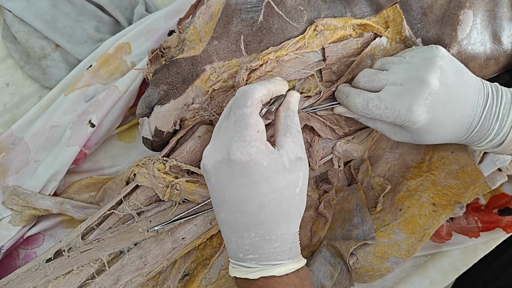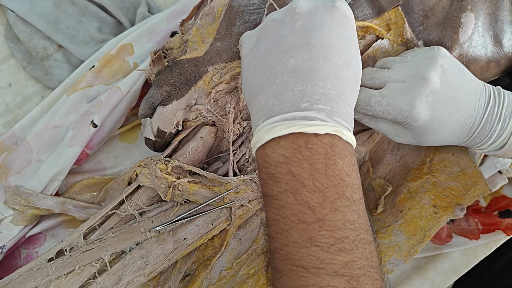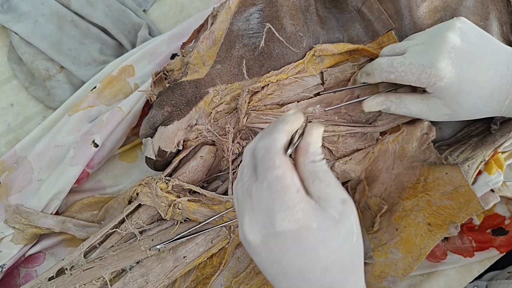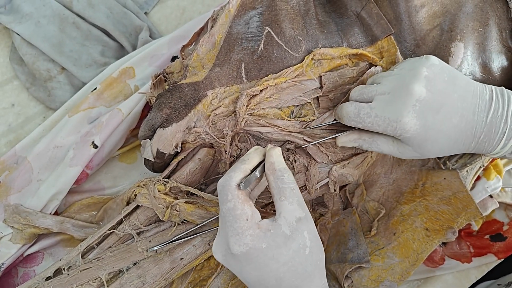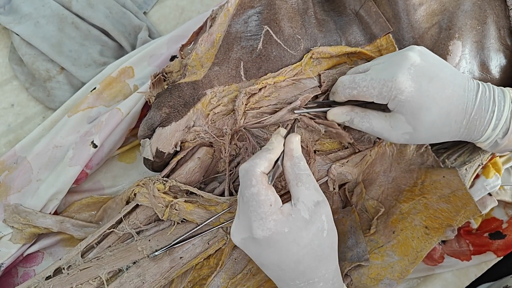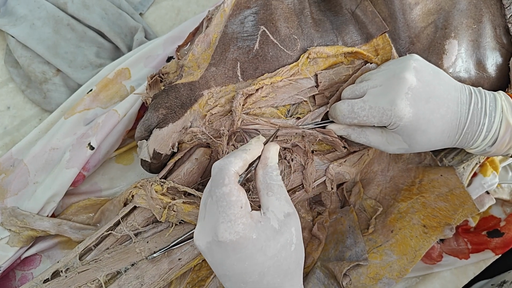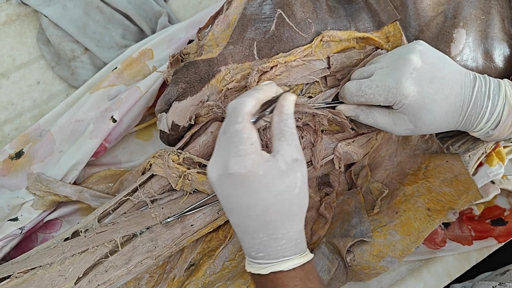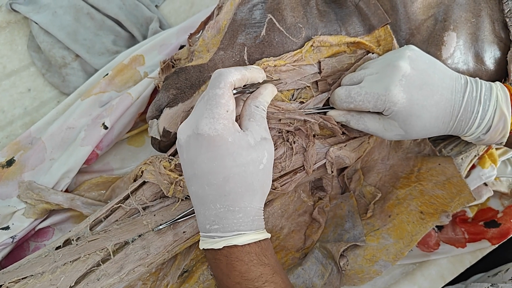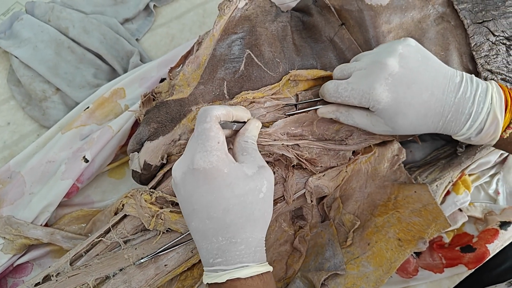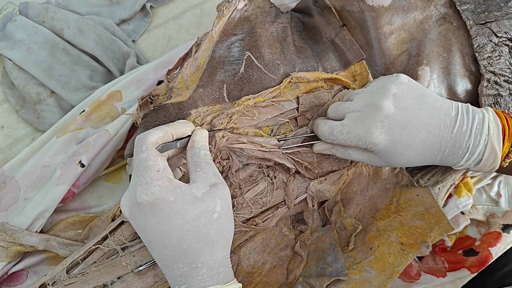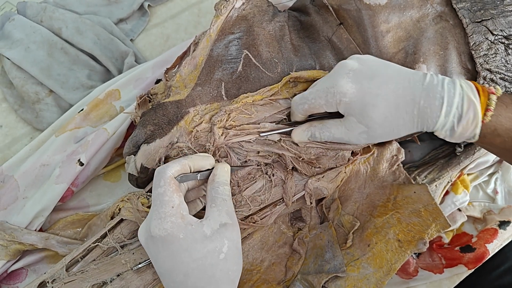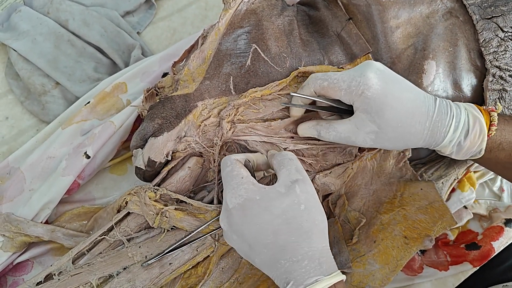So the inferior epigastric artery forms the lateral boundary of the Hesselbach triangle. Laterally, the Hesselbach triangle is bounded by the inferior epigastric artery. Medially it is bounded by the lateral border of the rectus abdominis muscle, and below it is bounded by the most lower fibers of the external oblique.